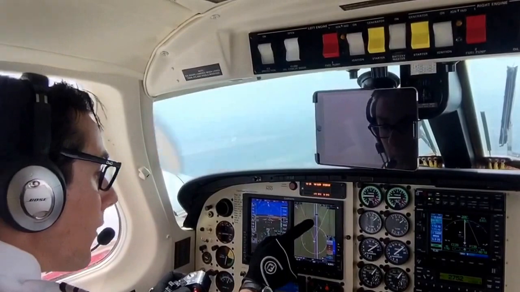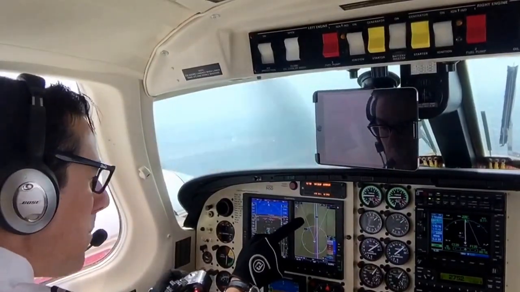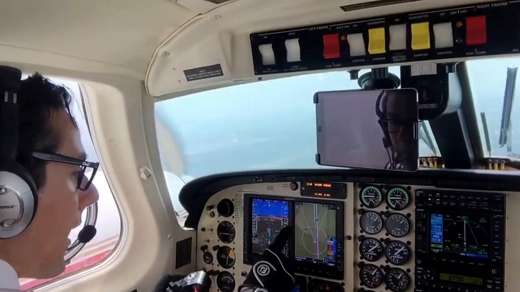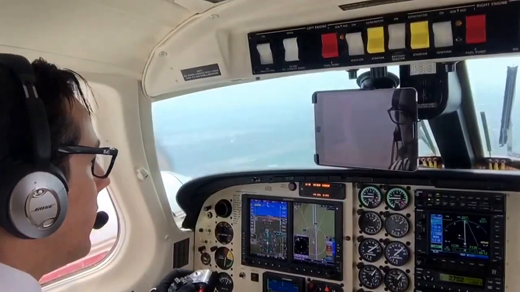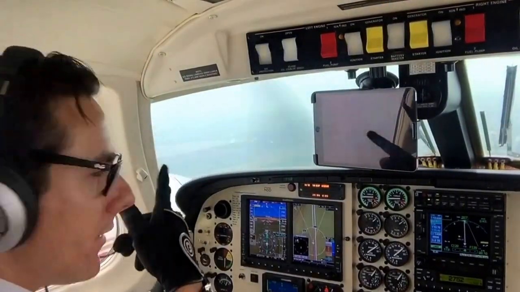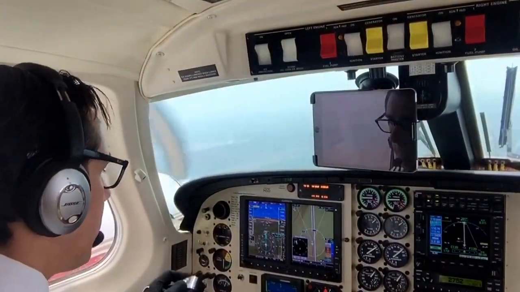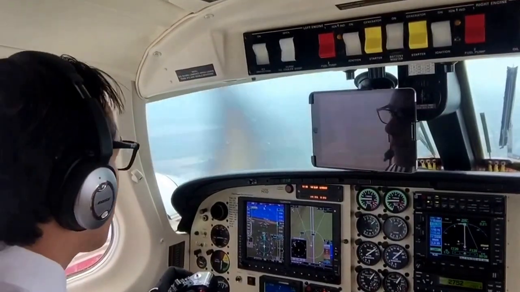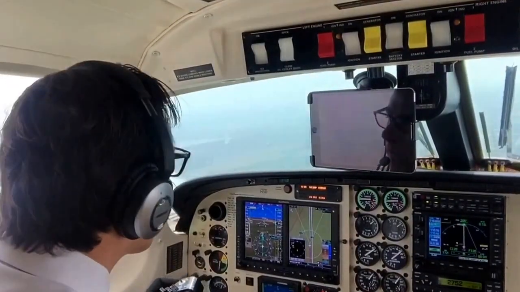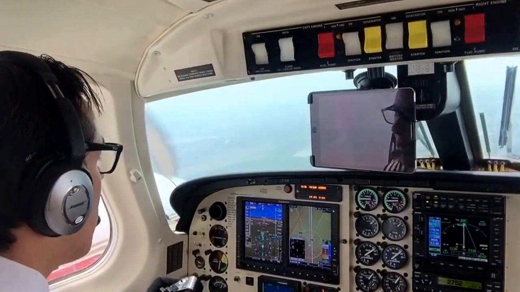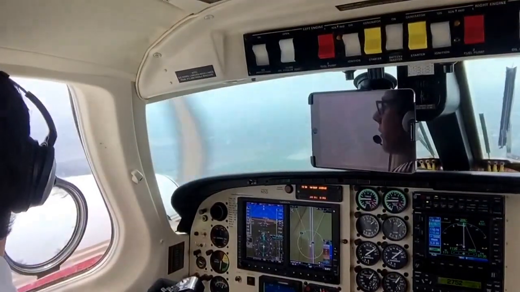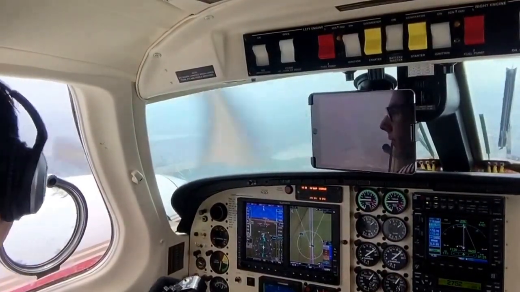And we're passing the final approach fix in a bit, and we're hitting 3,000. Traffic, 11 o'clock, low, 1 mile. I got it. Number 5 Delta, good afternoon, runway 20, wind 120 at 5 knots, altimeter setting 29.77. Continue your approach, call you when runway is clear. Alright, continue approach for Cheyenne 5 Delta.